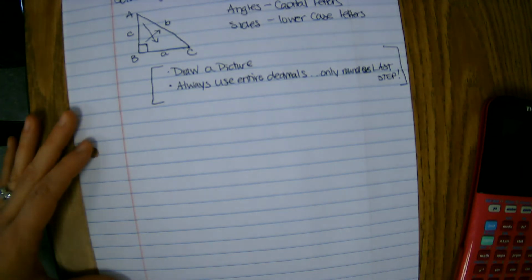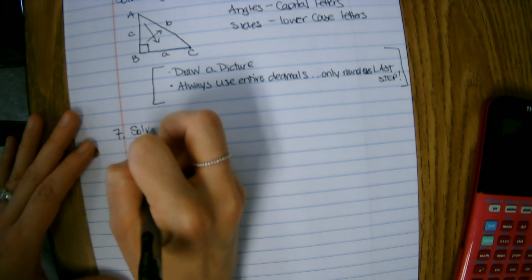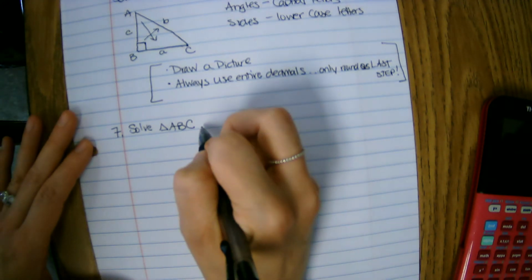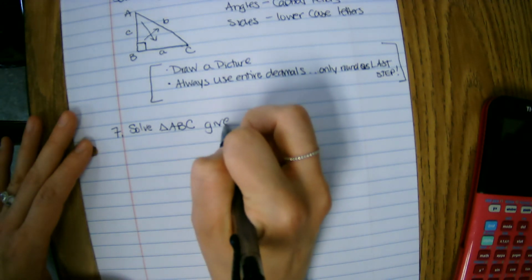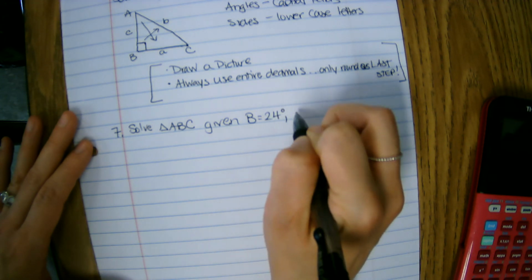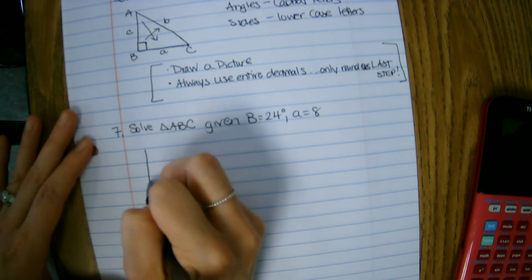All right, we are on number 7. Solve triangle ABC, given that capital B is 24 degrees, lowercase a is 8, and I'm going to give you a picture here.